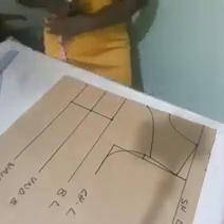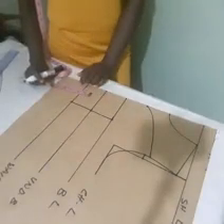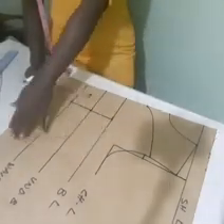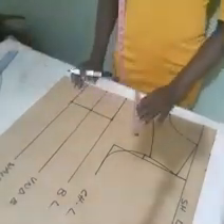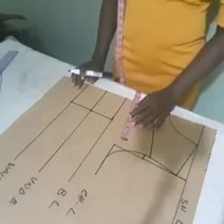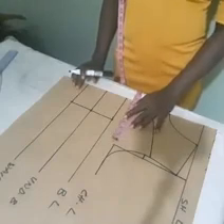So now we'll be creating the darts. But before we create our darts, we need to know where our measurement will stop on this line. So now we said the bust measurement we are working with is 34 divided by 4, which will give us 8.5. I have a formula that I use that is working for me.